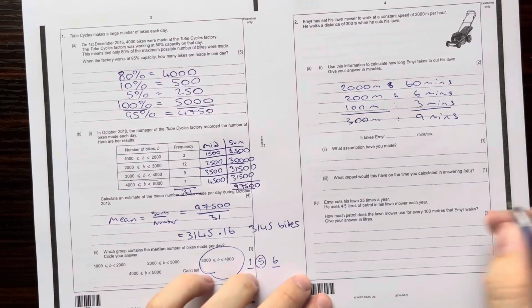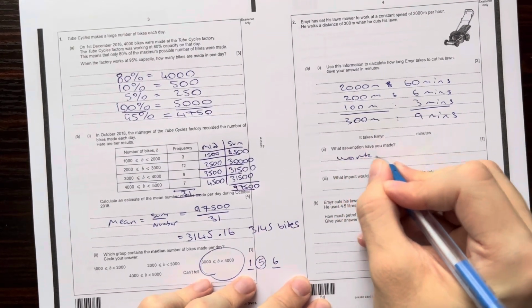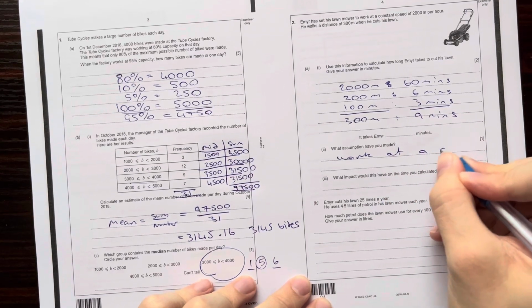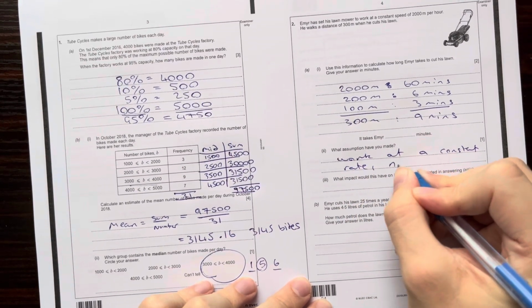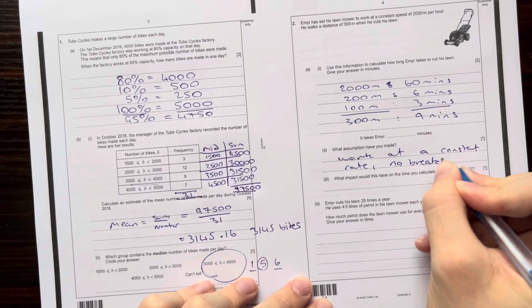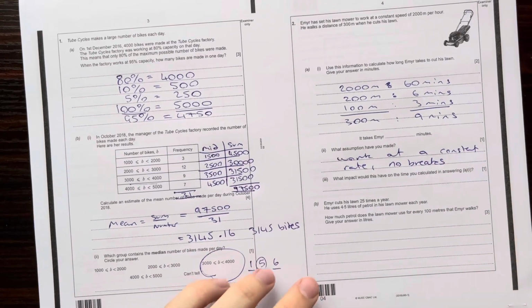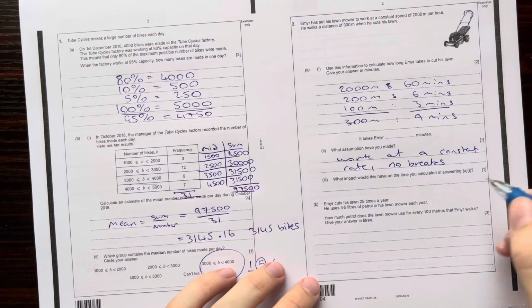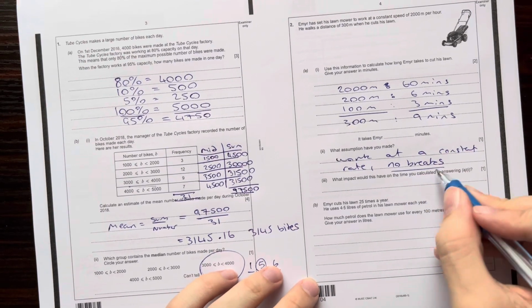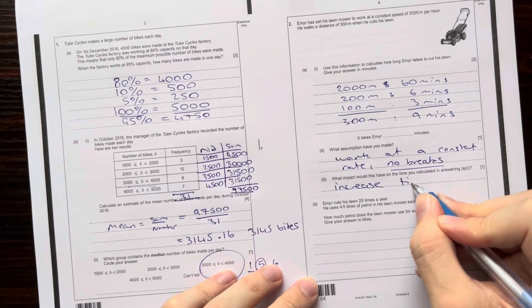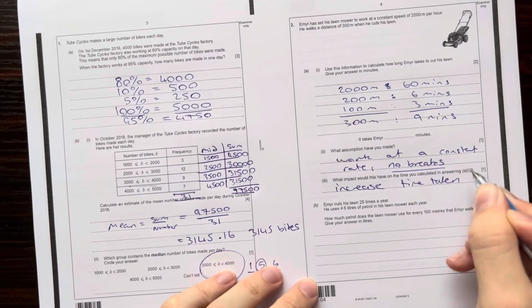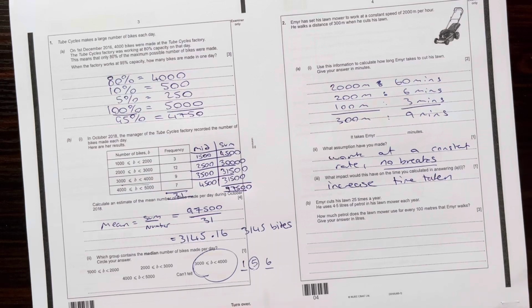What assumption have I made? That they work at the same rate, or work at a constant rate. You could also say no breaks, so he works constantly the entire time. What impact would this have? If he didn't work at a constant rate, it would fluctuate a little bit. If we focus on the no breaks specifically, it would increase time taken. Generally speaking, I feel they're leaning towards the time taken increasing here.